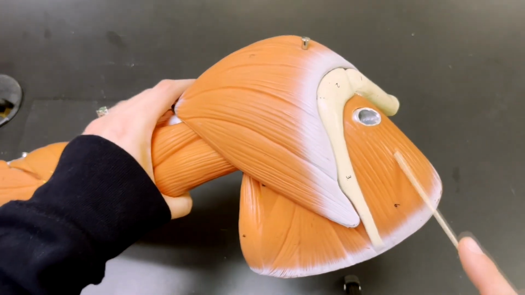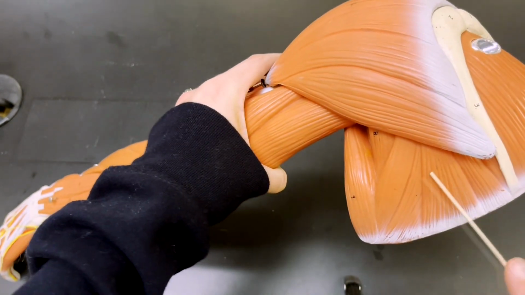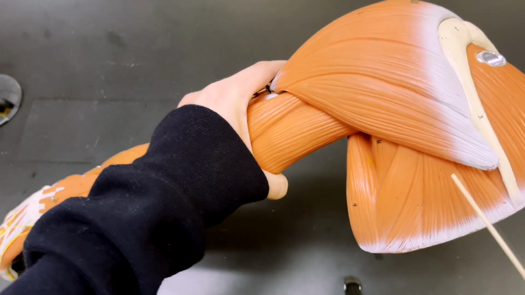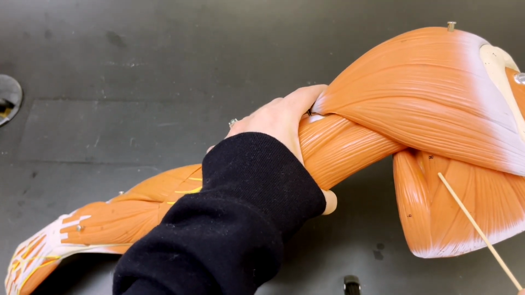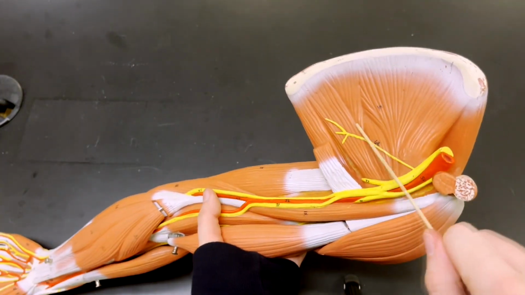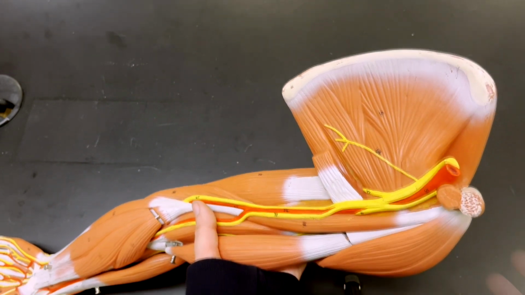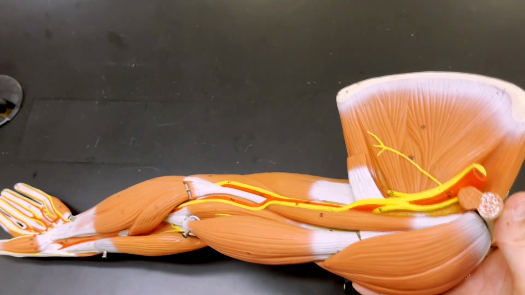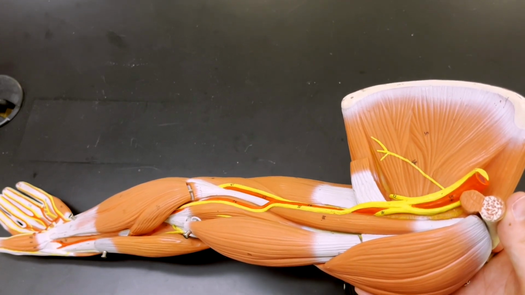Starting up top, this muscle right here is going to be our supraspinatus. Inferior to that a little bit is going to be this muscle right here, our infraspinatus. And a little below that right here is going to be our teres minor. Going to our anterior side, we can see this right here. This is going to be our subscapularis. Now, all four of those muscles serve the same function, which is to say they all stabilize the shoulder. They also are the four muscles you need to know that make up your rotator cuff.